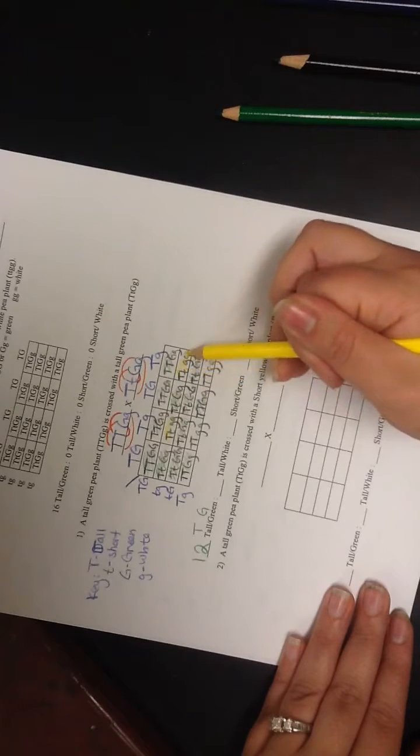Okay, these are not tall and green, but they are tall, but these are tall and white. So 1, tall and white, 2, tall and white, 3, 4. So there's 4 tall and white.